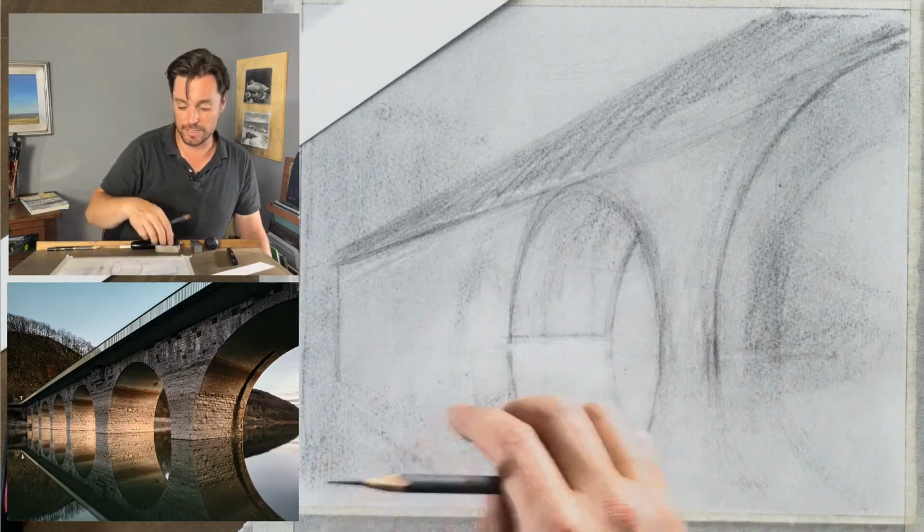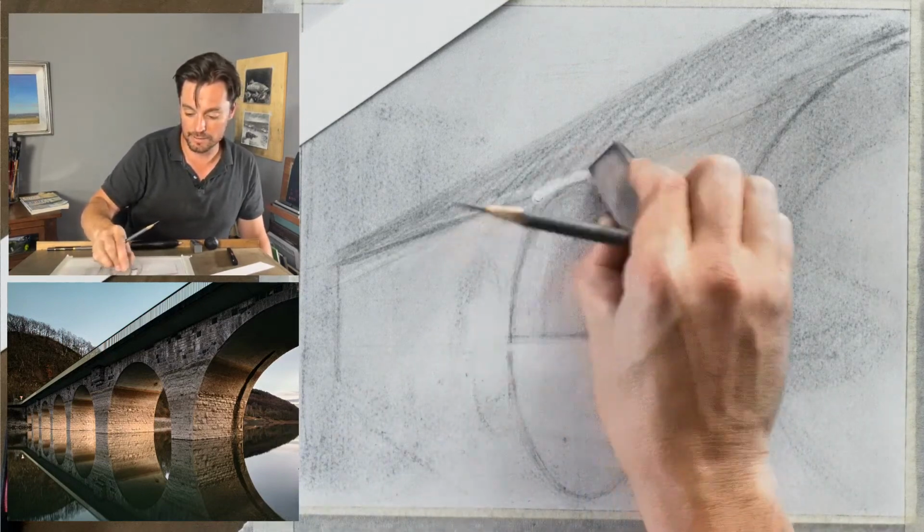And drop that shadow down again. This is a bit of an implied line.